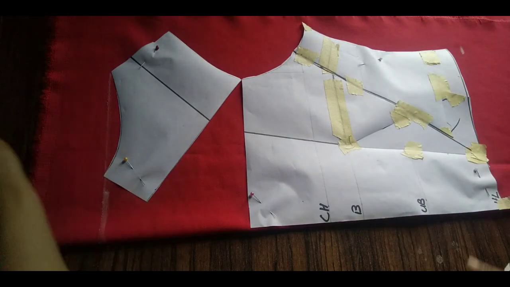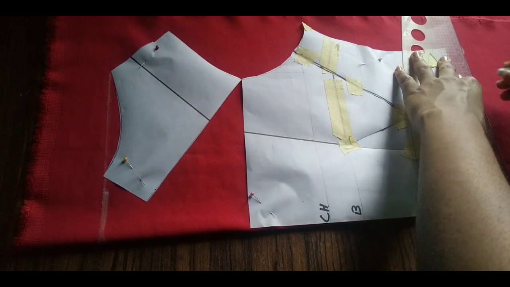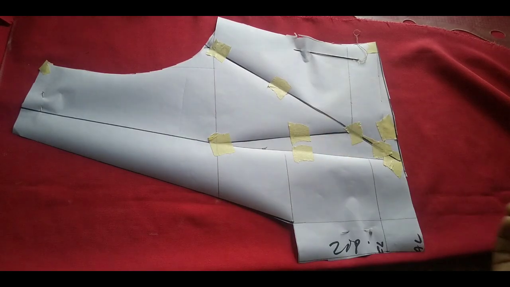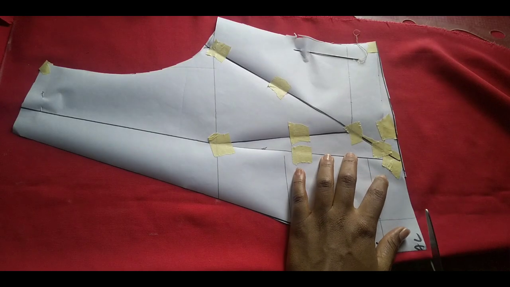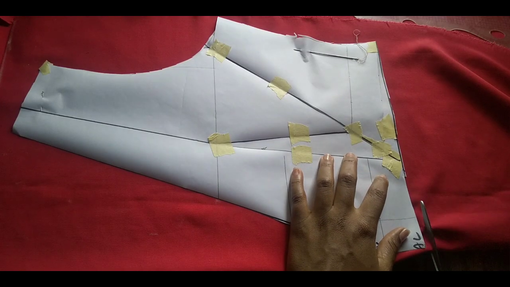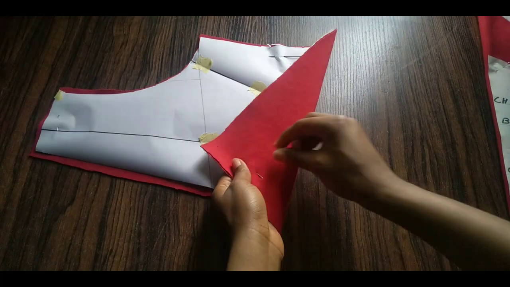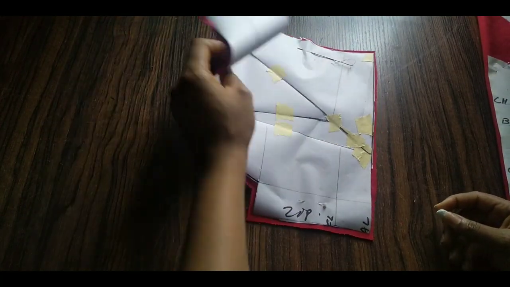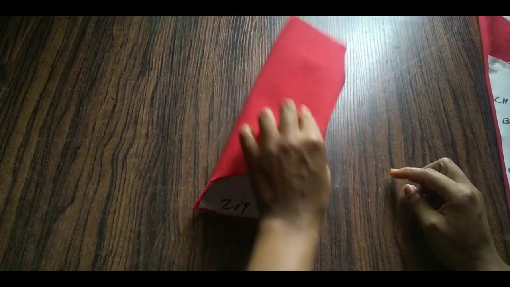At this point, I realized that I have not added my extra allowance to the length of this, so I added my extra allowance. Now this is our back body. There's nothing much about this. Just fold the fabric again onto unfold, pin it down, then you can cut round it. So here we have our drafted back and front bodies cut on the dress, that of the back and that of the front.